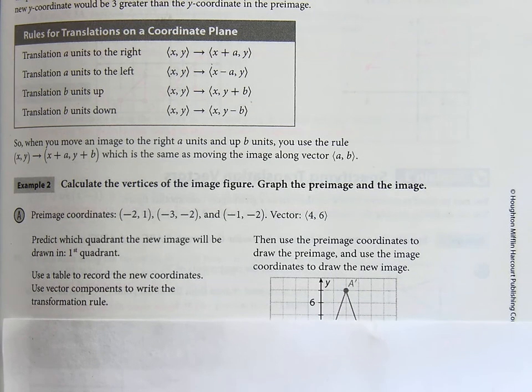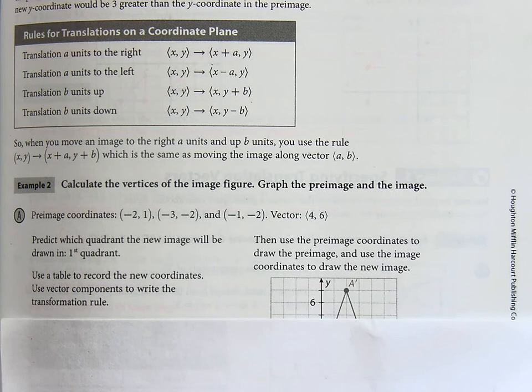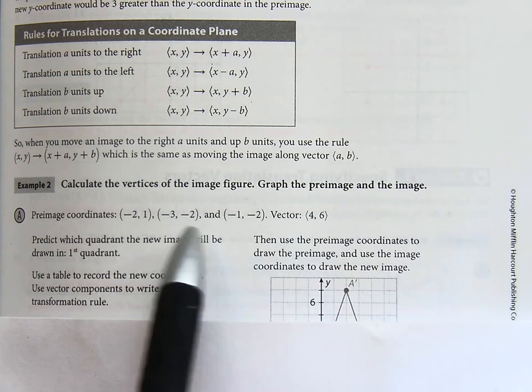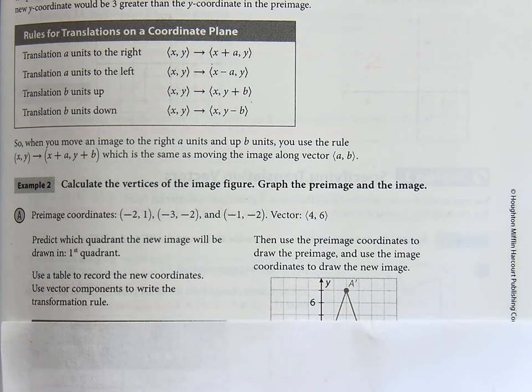So we can predict that the image will be drawn in the first quadrant. Use the table to record the new coordinates. Use vector components to write the transformation rule. Then use the pre-image coordinates to draw the pre-image, and then use the image coordinates to draw the new image. So we can go from just coordinate points to actually a figure to a translated figure.